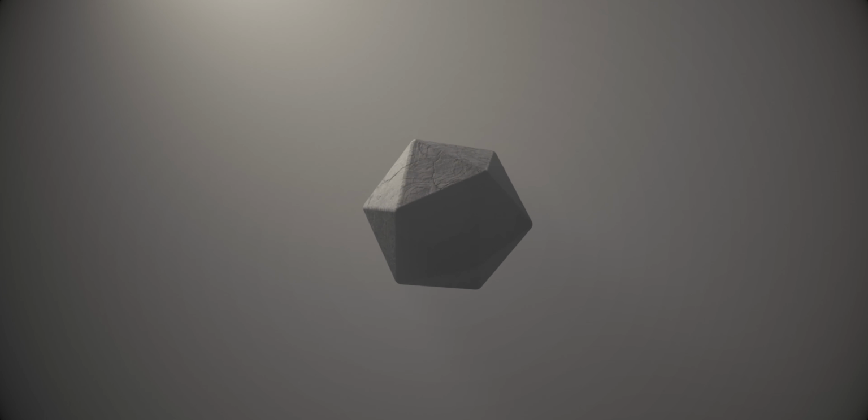I would say overall Redshift's noise pattern is a lot nicer, finer and more realistic, and Octane's noise pattern is very visible, which means you're going to have to turn up your sample rates higher to get rid of that. If we're talking about still images, it really doesn't matter, but when you have noise patterns that change on animations, that's when you start to see those weird artifacts that you really don't want to see.